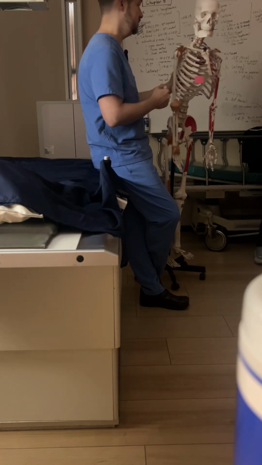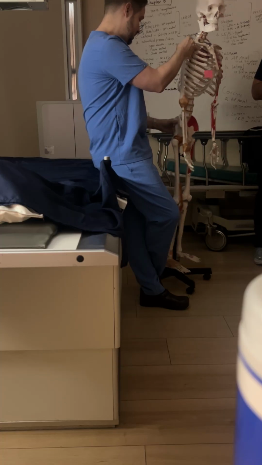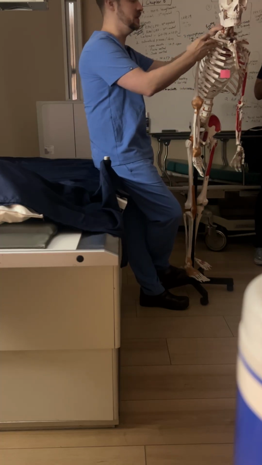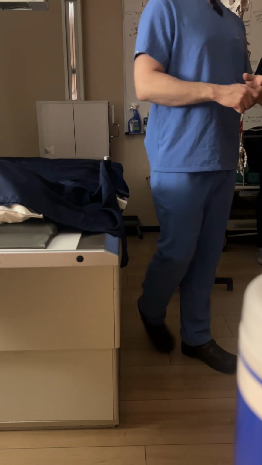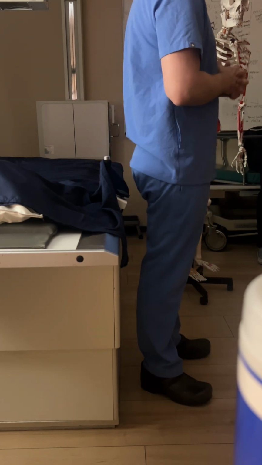Couple of quick things that are probably going to be difficult for you to conceptualize, but I'm going to do my best to make it really easy. When you are imaging the ribs, where the pain is matters.